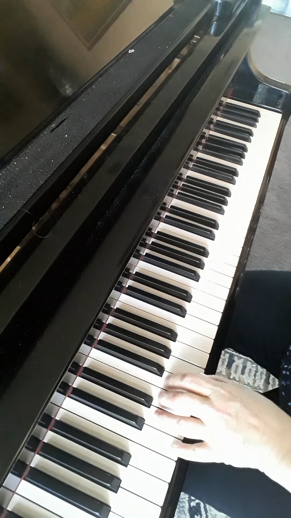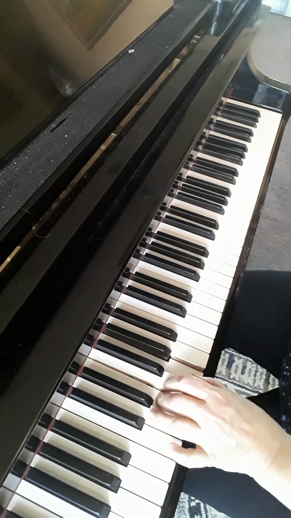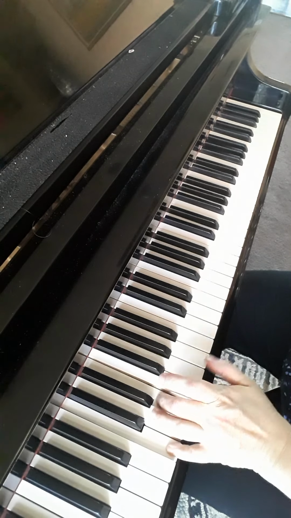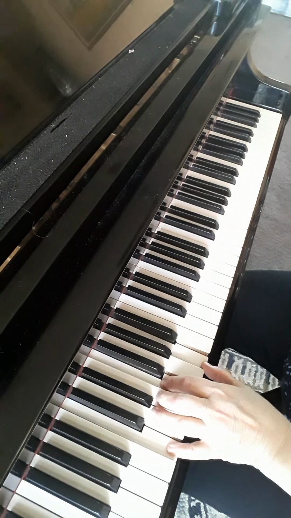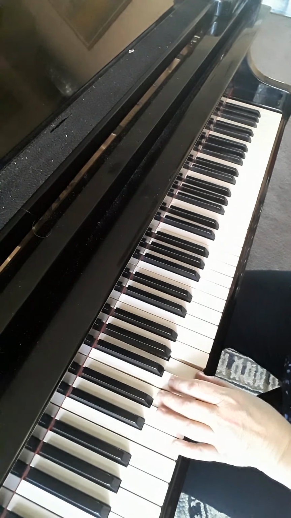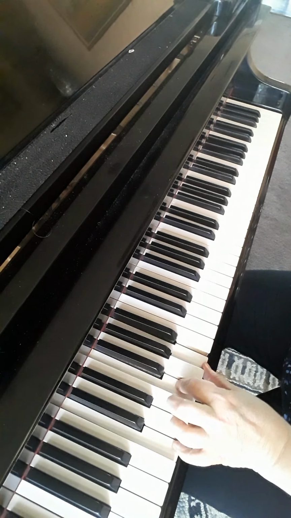So I'm going to play my C chord. I'm going to keep the C in the same position here, and I'm going to move these two notes up to make F. So C, F, and back.